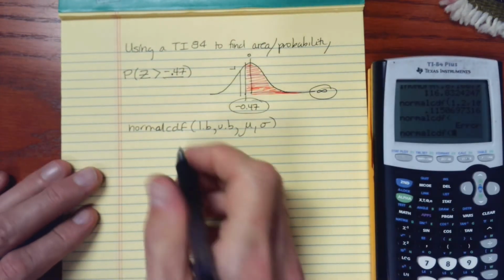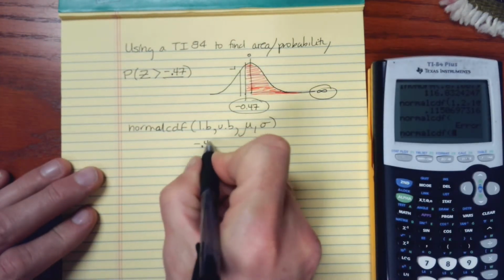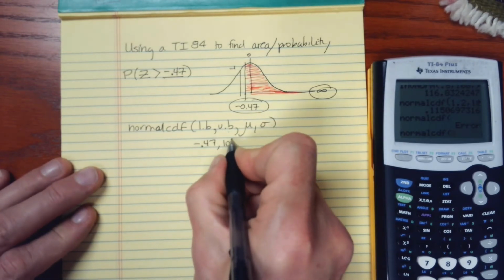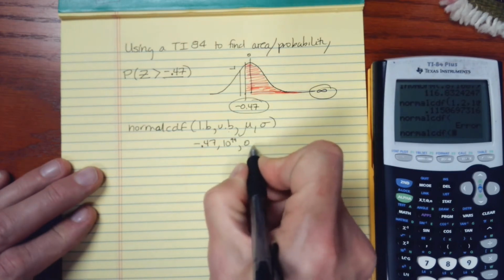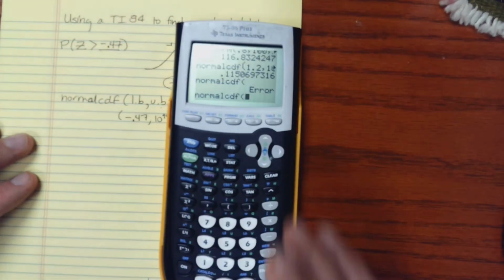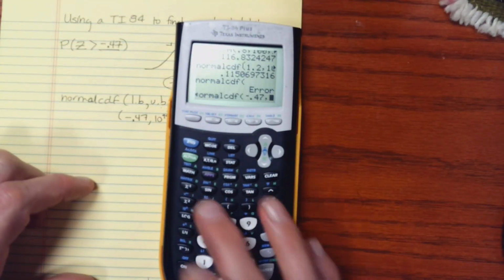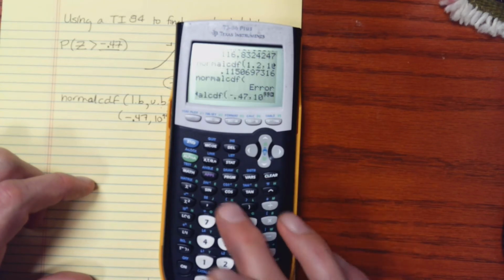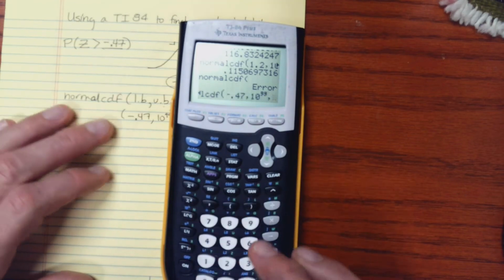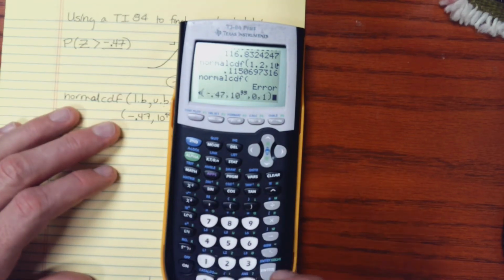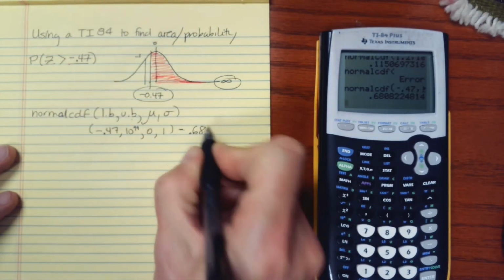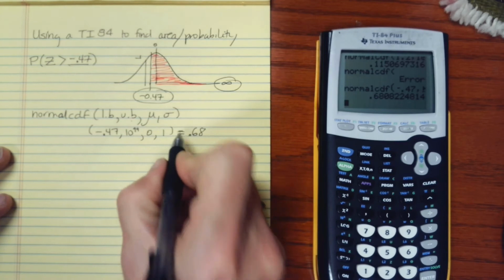So for this particular question, I'm going to use negative 0.47. And for my upper bound, I'm just going to use a really big number. My suggestion is 10 to the 99th power. And then, since this is the standard normal distribution, 0 and 1 are my mean and standard deviation. So negative 0.47, comma, 10 raised to the 99th power, get out of the exponent position, comma, 0, 1, and enter. It turns out that this is 0.68. That's an equals, not a negative sign, 0.68.